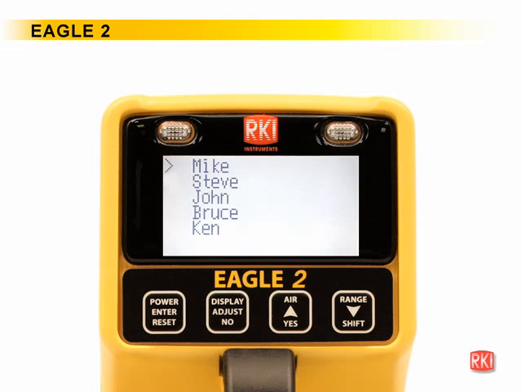A screen appears that includes the current user ID, which is indicated by the cursor next to it. The user IDs are displayed in groups of 6, and the list does not wrap around. Use the Air Yes and Range Shift buttons to move the cursor up and down the screen and scroll through the available user IDs to find the desired user ID. When the desired user ID is displayed, place the cursor next to it. Press and release the Power Enter Reset button.